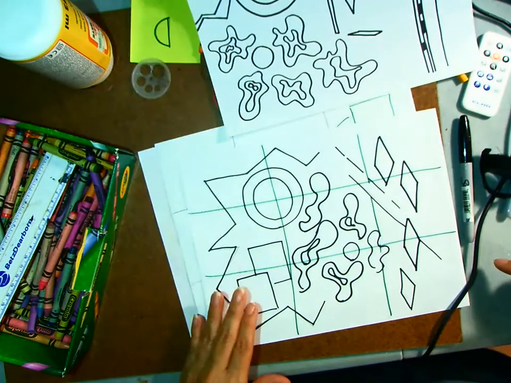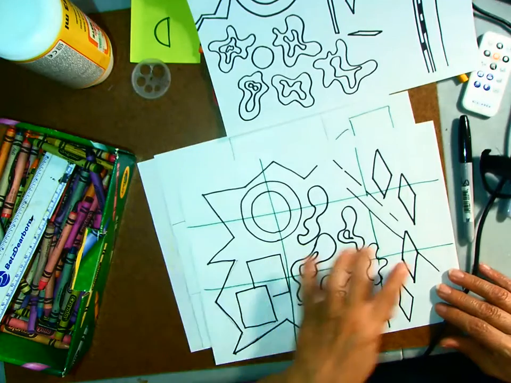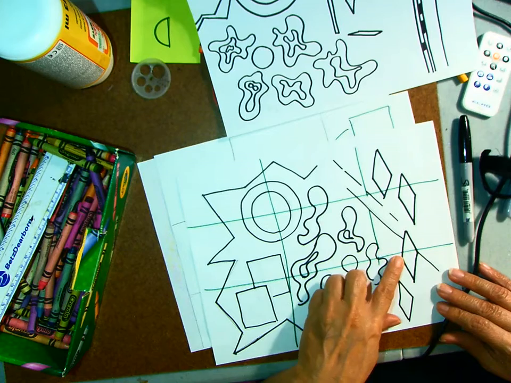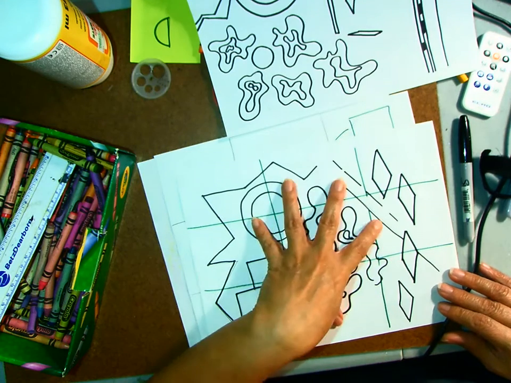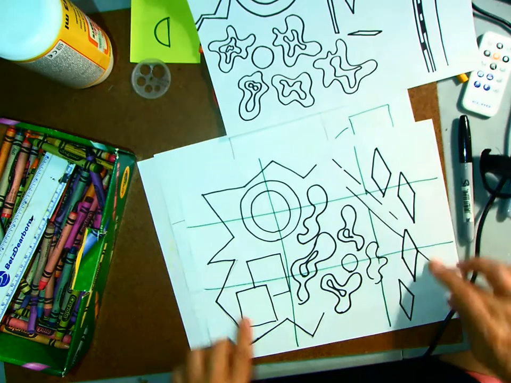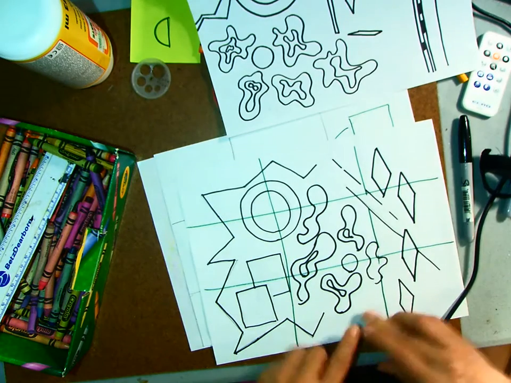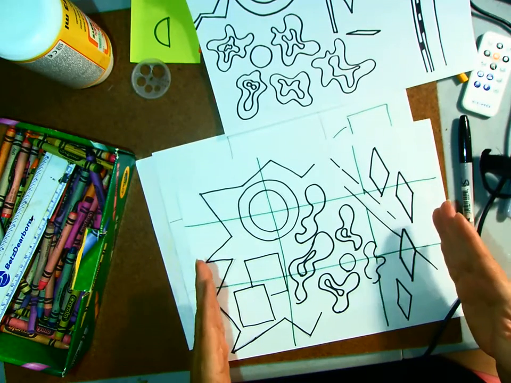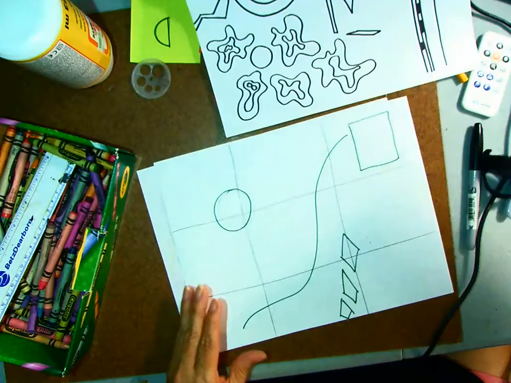So this is kind of a guide of where to place elements, because you don't want to bunch everything up right here in the center and then not have anything around. You want to fill up your paper with your shapes and lines.